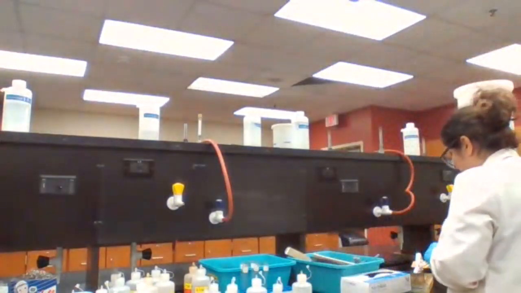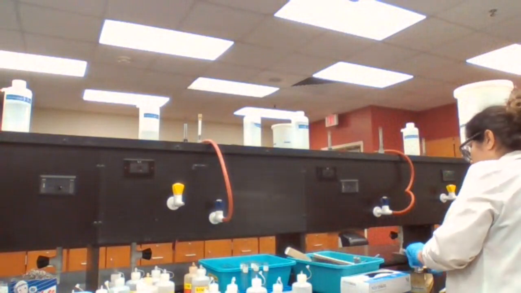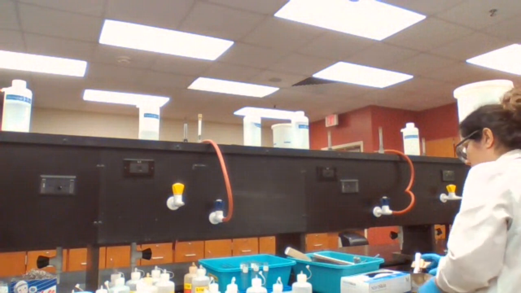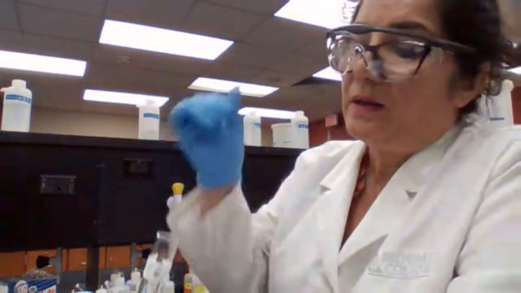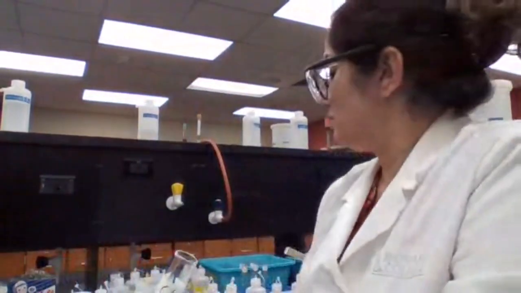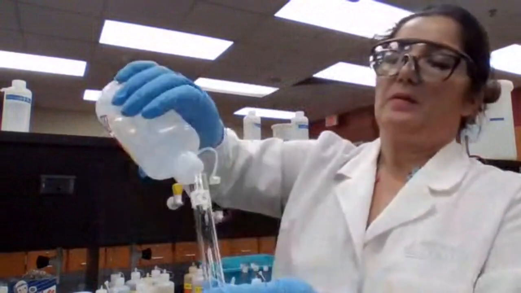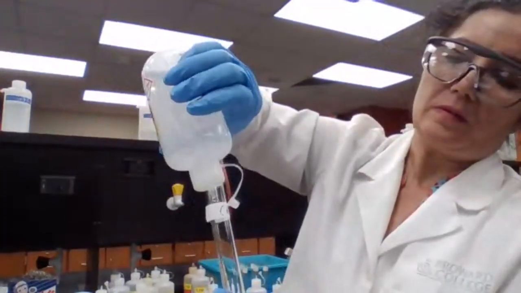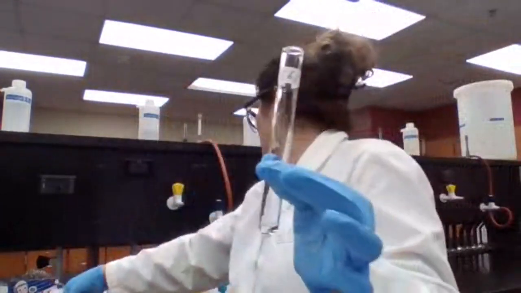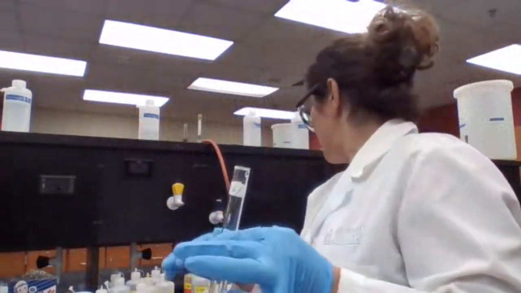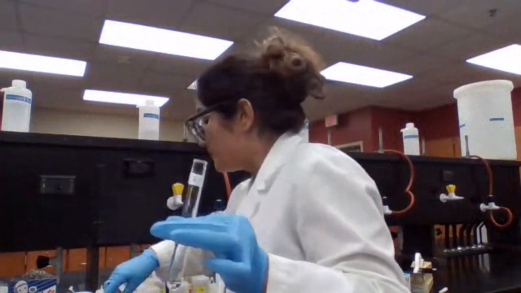Test tube 6. Lead nitrate with sodium sulfate. Lead nitrate is a clear solution. Then we add sodium sulfate.